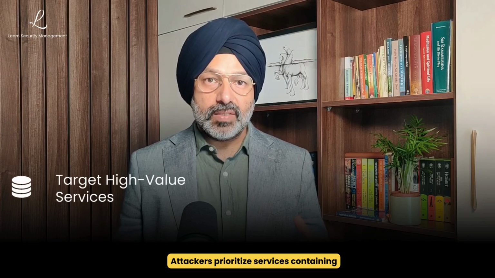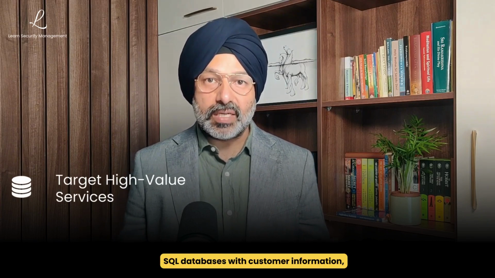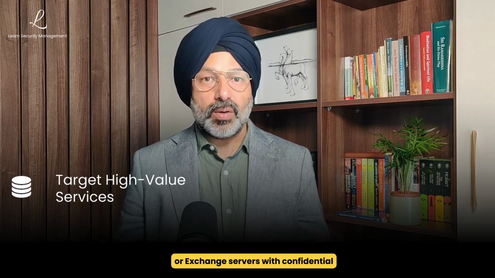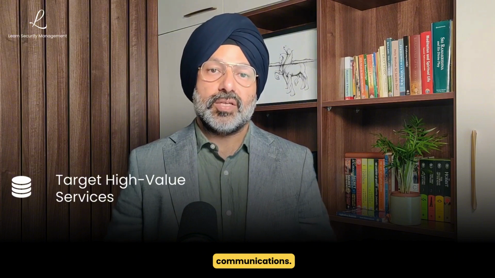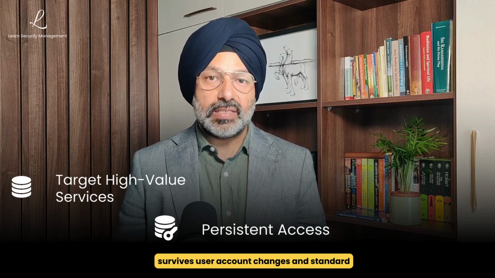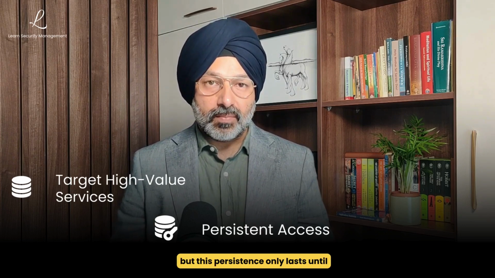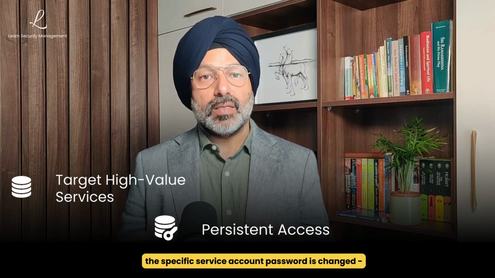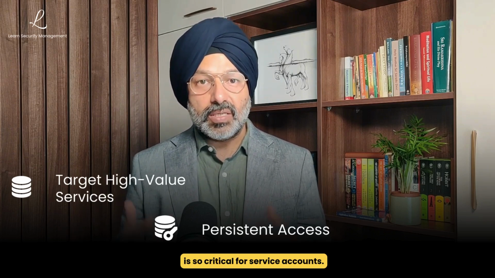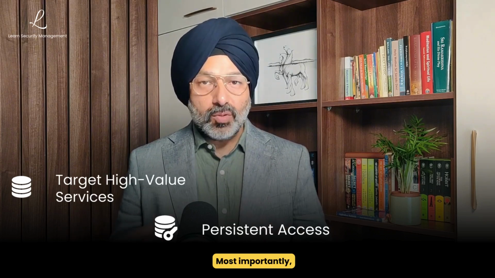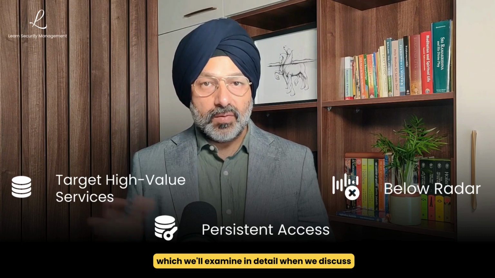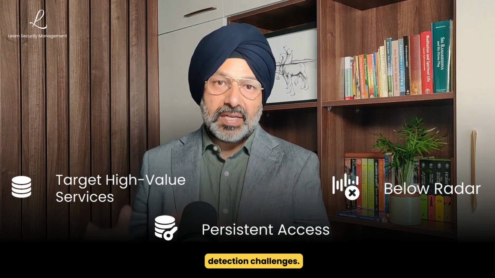Attackers prioritize services containing sensitive data: SQL databases with customer information, file servers with intellectual property, or Exchange servers with confidential communications. Silver tickets provide persistent access that survives user account changes and standard security rotations. But this persistence only lasts until the specific service account password is changed, highlighting why regular password rotation is so critical for service accounts. Most importantly, these attacks operate below the radar of standard Kerberos monitoring, which we will examine in detail when we discuss detection challenges.